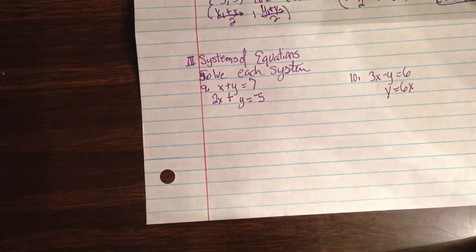Okay, so here we go. Systems of equations. This is the last two questions of your notes for 1-5, which was all about linear functions.